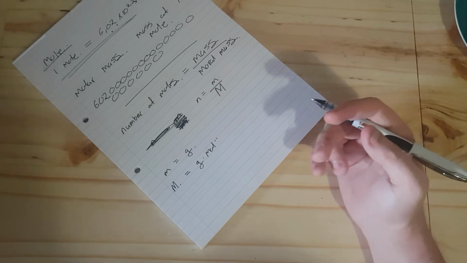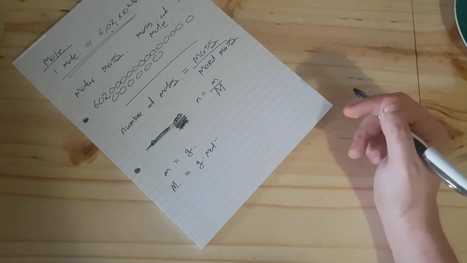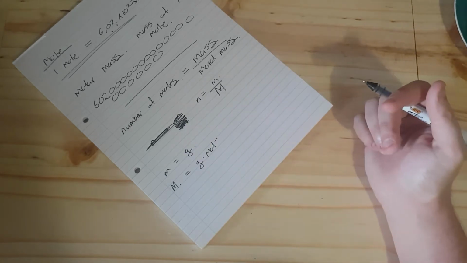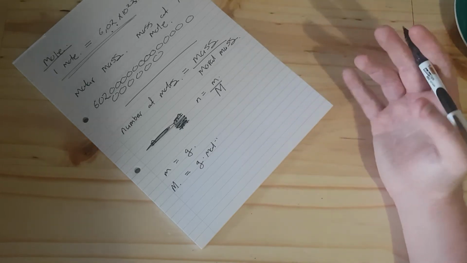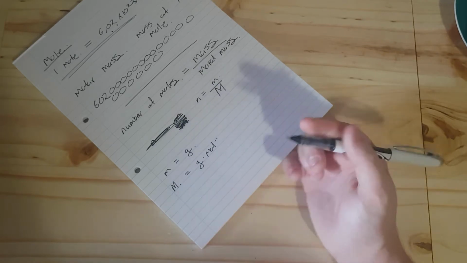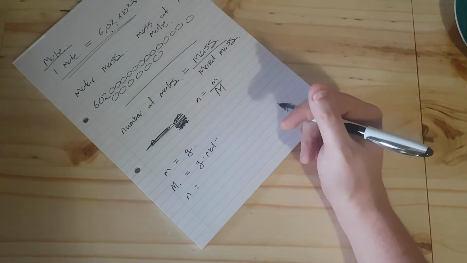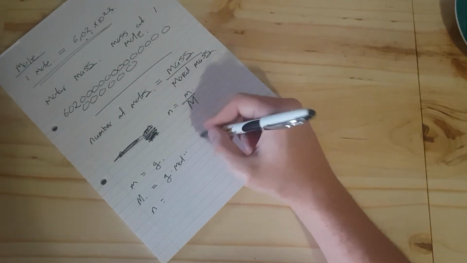So if we are talking about water, for instance, I have 27 grams of water, and the molar mass of water, 1 mole of water, is 18 grams. So how many moles of water molecules do I have? And then, of course, n is your number of moles. That is perhaps a very nice little example to do.